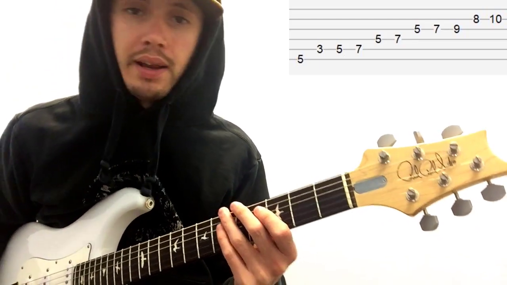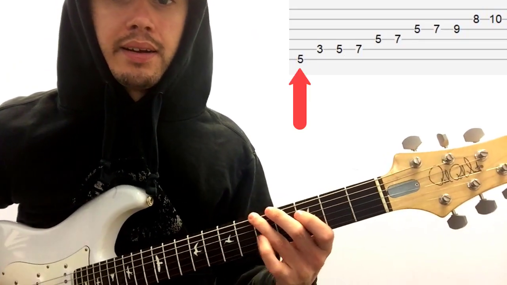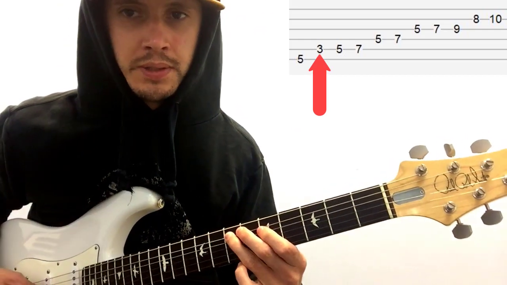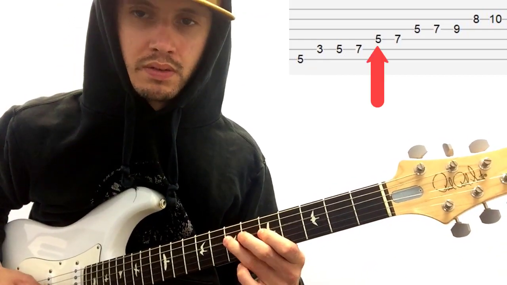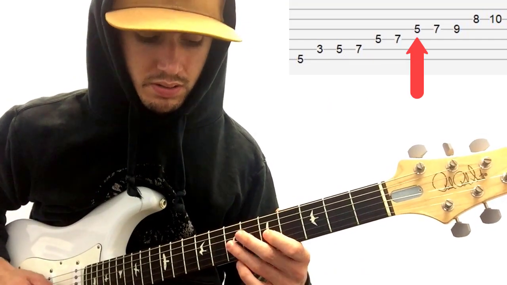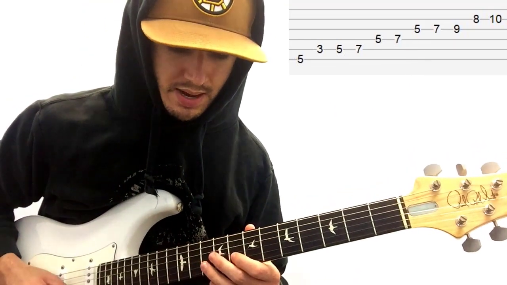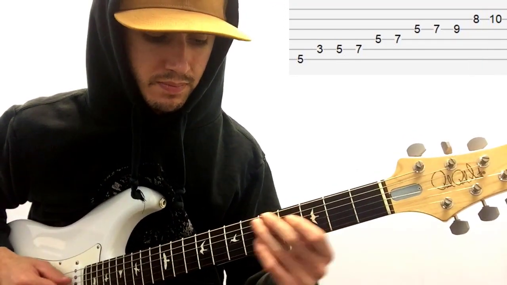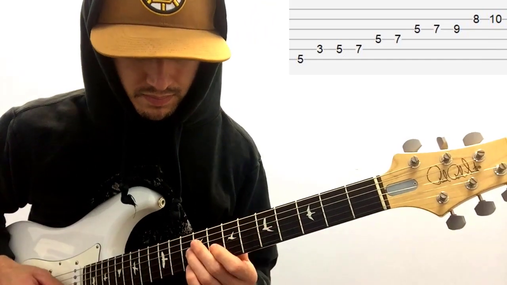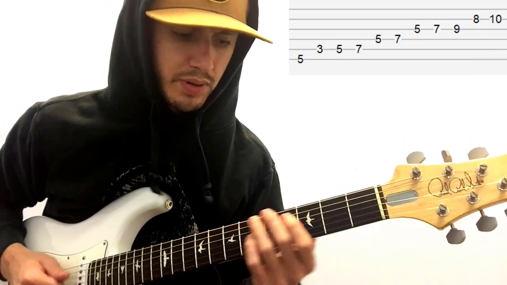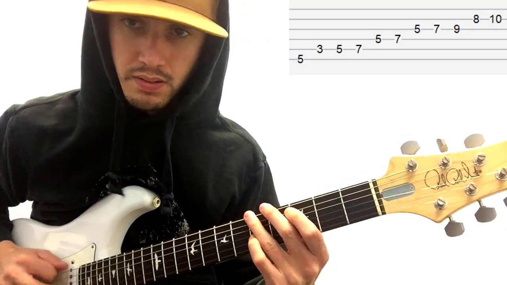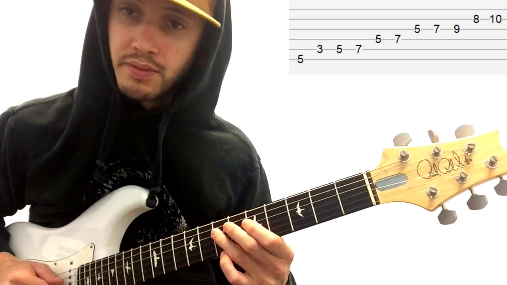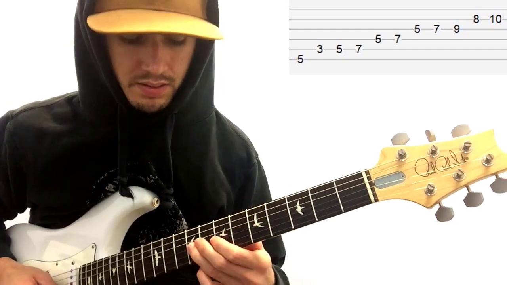I'm playing in A minor. First one's going to play an A here, 5th fret on your E string. And you can go 3, 5, 7, 5, 7 on your D string, 5, 7, 9 on the G string, and then 8, 10 on the B string. So all together we have this. I included the blue note in there too. So again, 5, 3, 5, 7, 5, 7, 5, 7, 9, 8, 10.